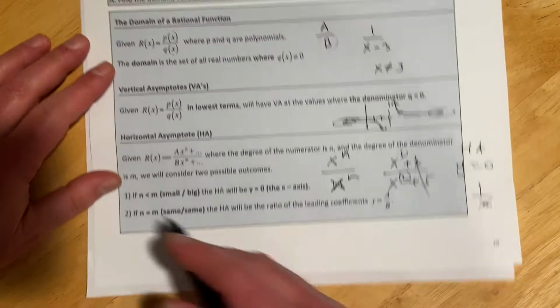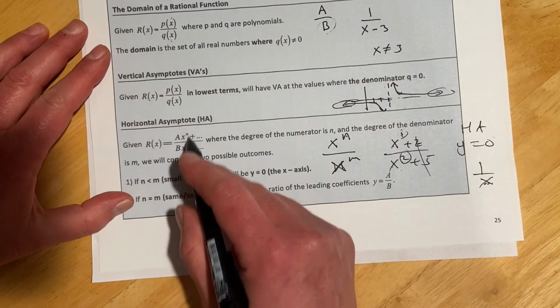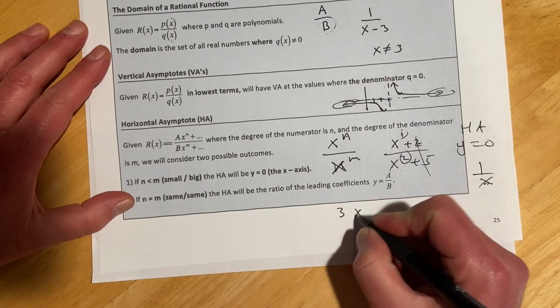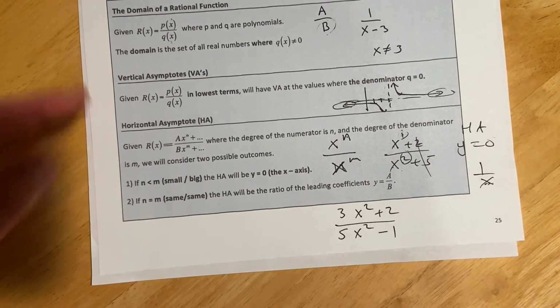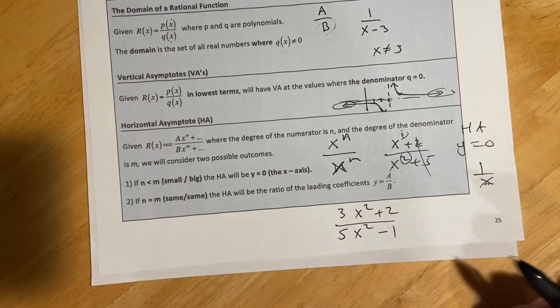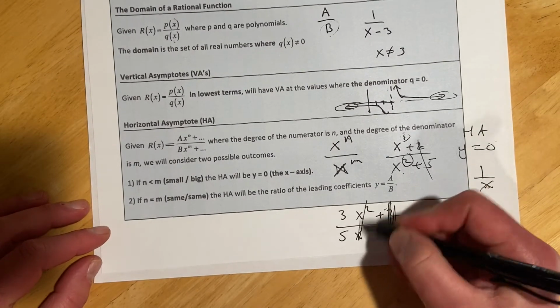Oh, shoot, I forgot one. Sorry, down here we had if the exponents are the same. So say we had 3x squared plus 2 over 5x squared minus 1. So again, if x is a million, no one cares about the 2 and the 1. And then a million squared over a million squared is still 1.